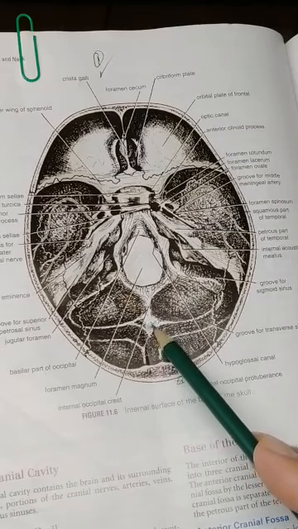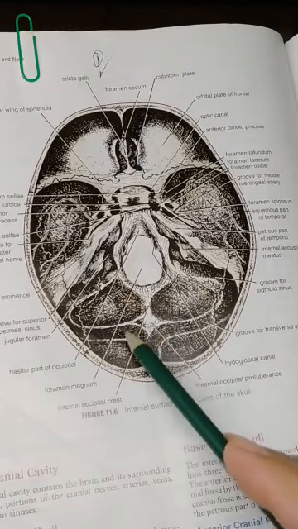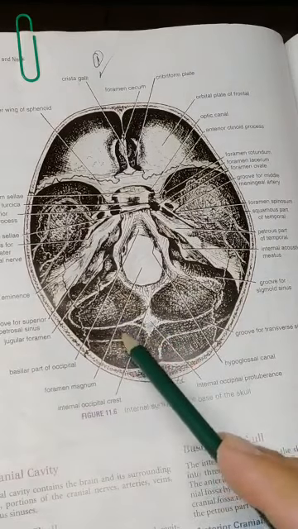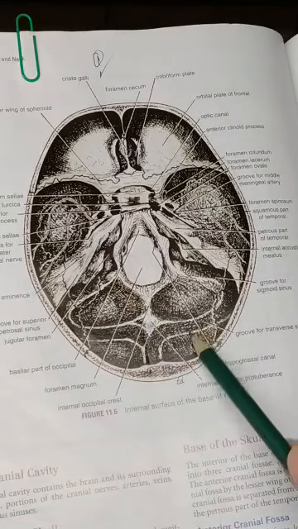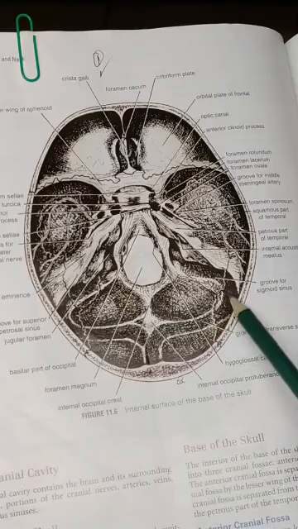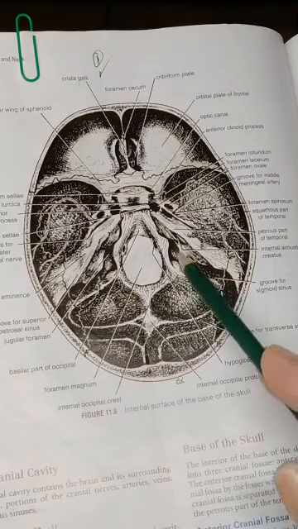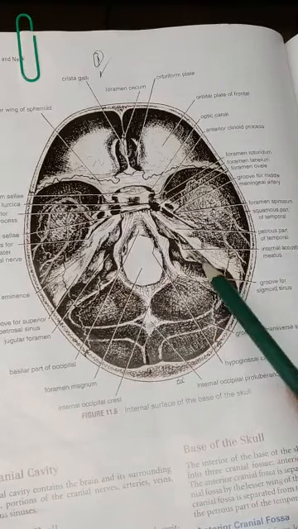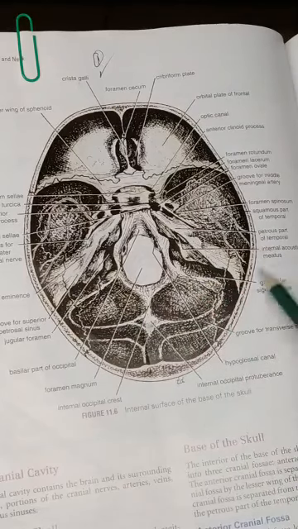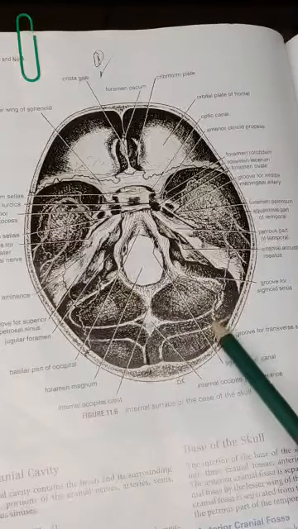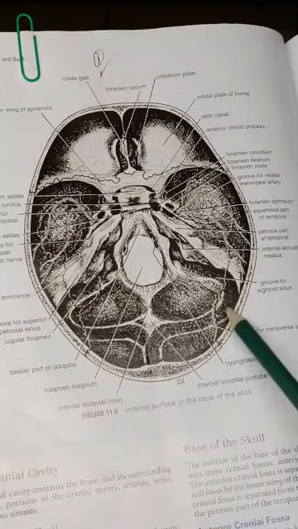So this is the groove of the left transverse sinus, this is the right transverse sinus, continuing to the sigmoid sinus into the jugular foramen. So these are the sinus grooves which you can see.